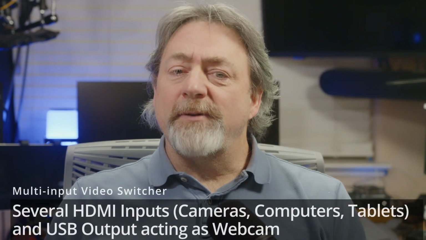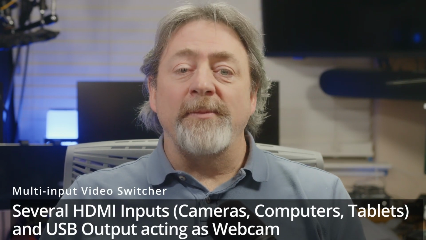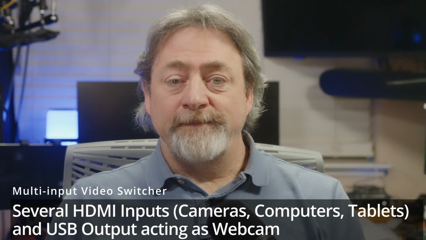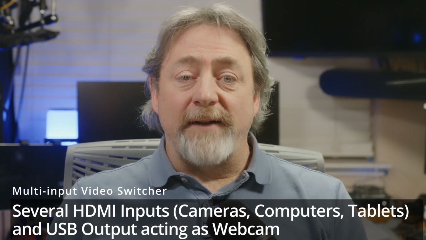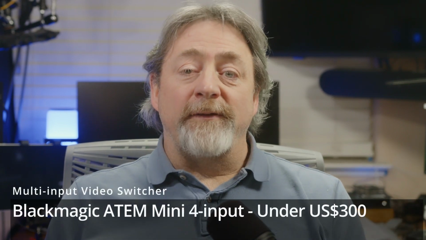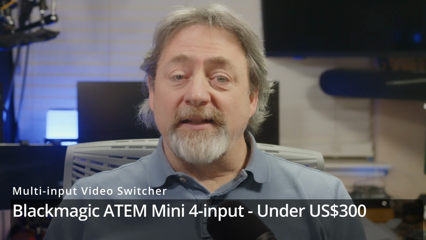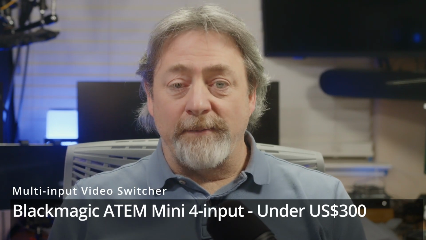The second option is a video switcher. This is useful when you have multiple HDMI inputs and want to quickly change between those inputs. You can also do things like picture-in-picture and graphics overlays with video switchers. The inputs into the switchers can be computers, cameras, tablets, basically almost anything with an HDMI output. Modern video switchers have a USB-C output that connects into your computer and acts like your webcam. And one of the more powerful, affordable video switchers is the Blackmagic ATEM Mini. The base model has 4 HDMI inputs and a USB-C output.